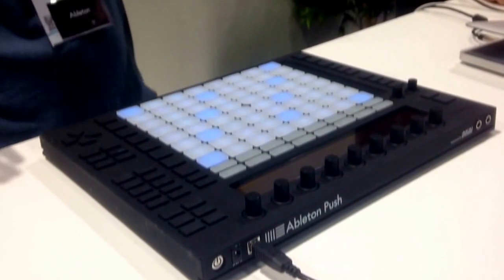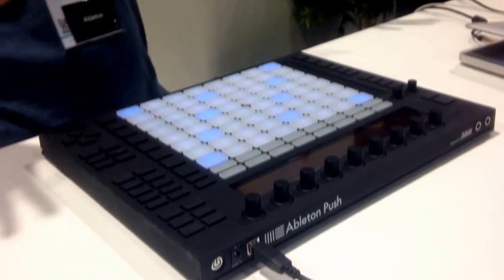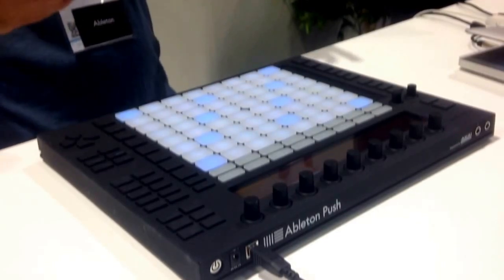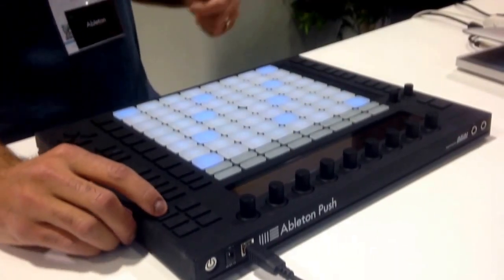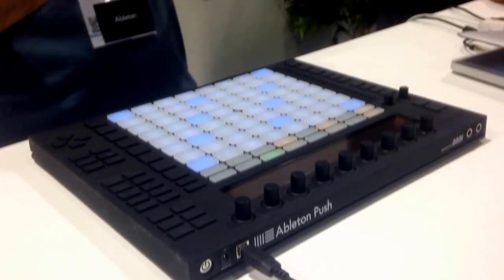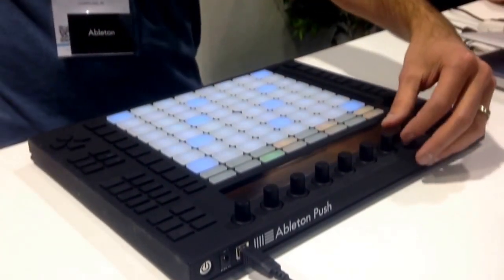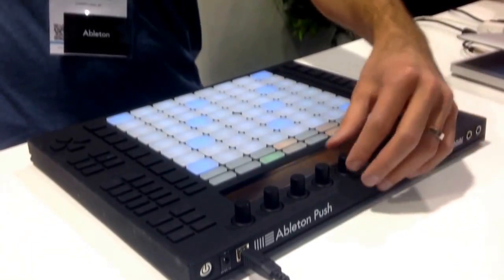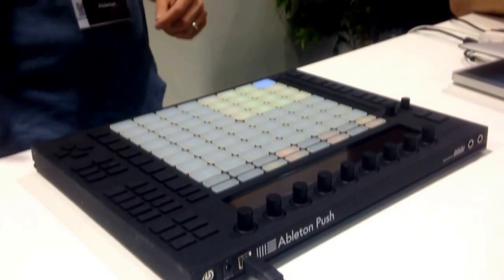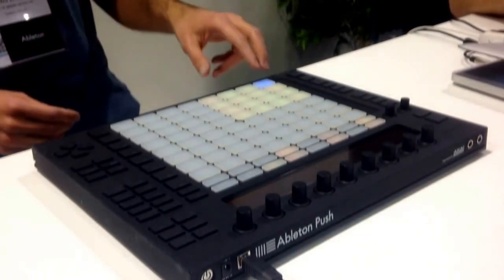So what I'm going to do is start from scratch here. I have nothing prepared, and I'm going to build a little tune, and we'll see how far we get. So one of the things that you can do with Ableton Push is play and step sequence beats at the same time. So what I'm going to do is load a drum kit here. When I push this browse button, we have access to a bunch of sounds.